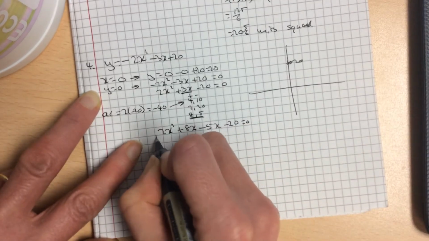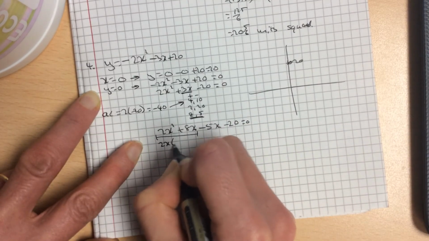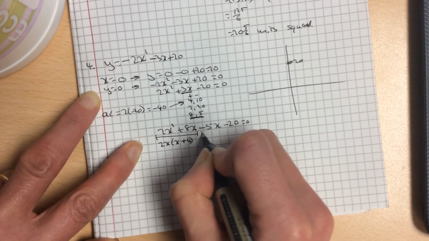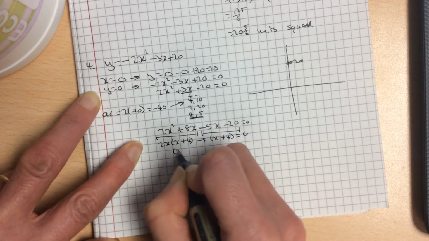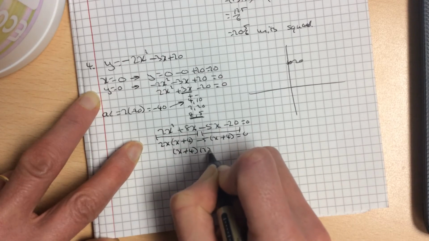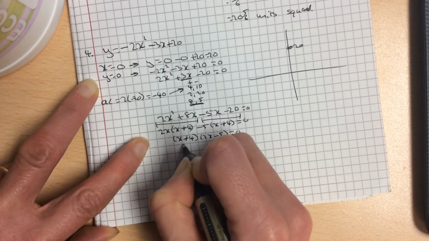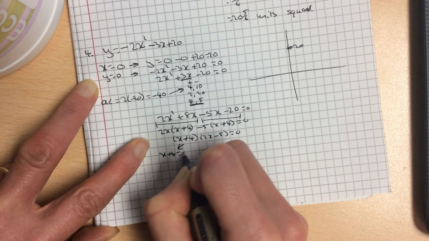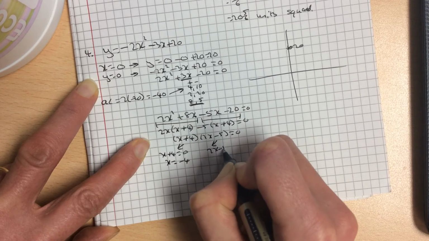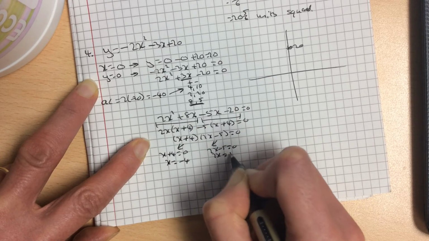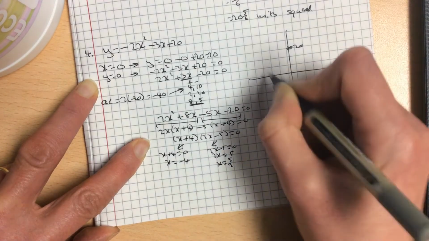Put a revision over this. Pull out your 2x, pull out your minus 5. Now pull out your bracket. If you're not comfortable doing it this way, the formula will work fine. Put each bit equal to 0. So x equals minus 4. 2x minus 5 equals 0. 2x equals 5. X equals 5 over 2.